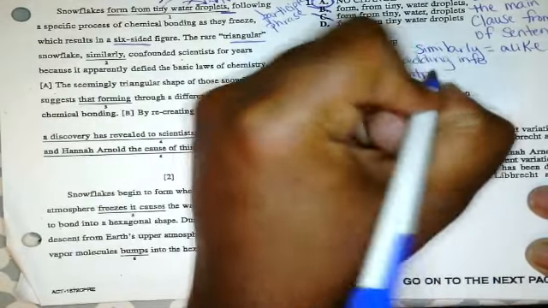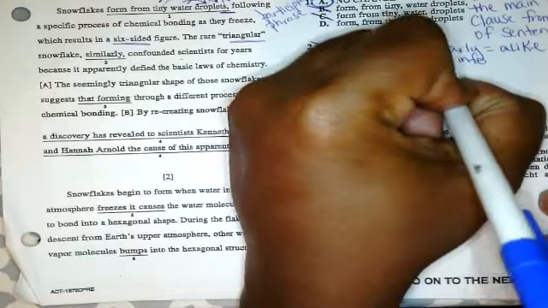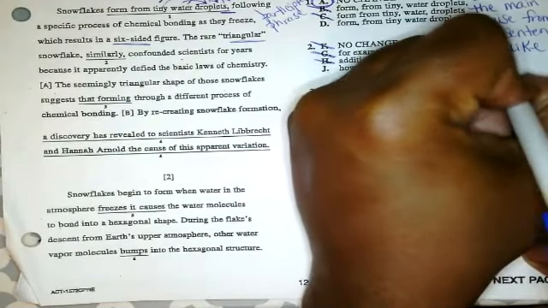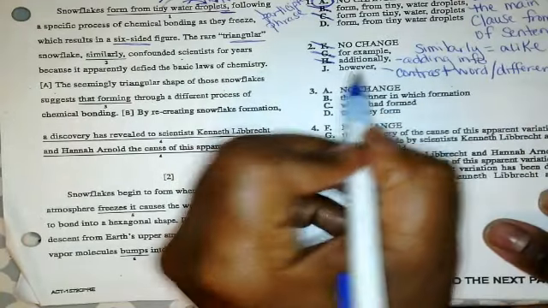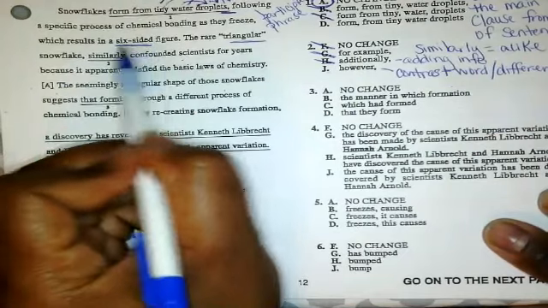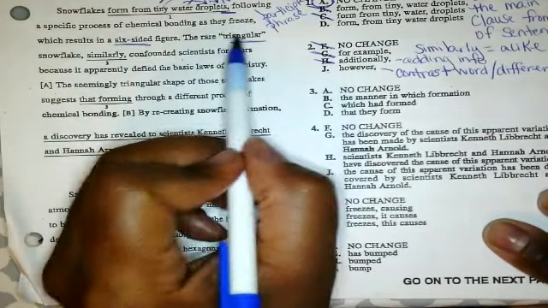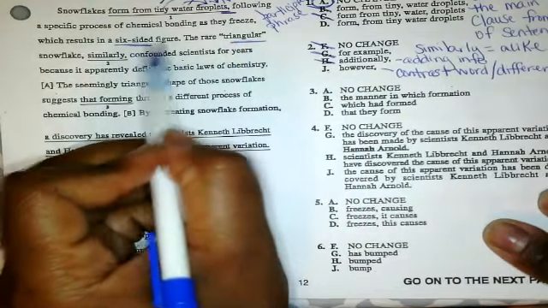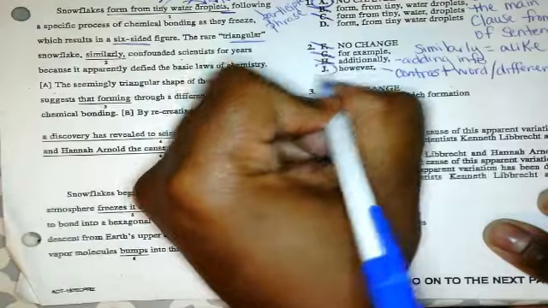And by contrast, what we mean is we're talking about the difference. So we talk about the opposite whenever we use the word however, the opposite of what was just said. We talked about the six-sided figure of a snowflake, and now we're talking about a triangular snowflake. Triangle, 3 sides, is the opposite of 6 sides, is not the same. So in this case, the correct answer is J.